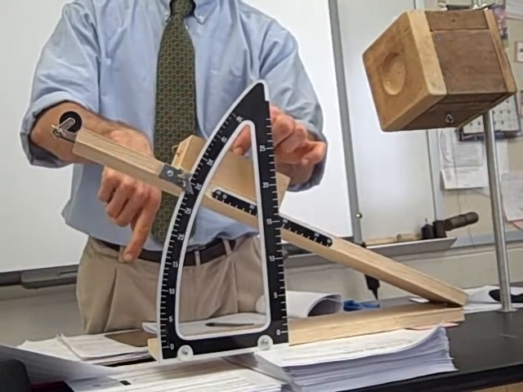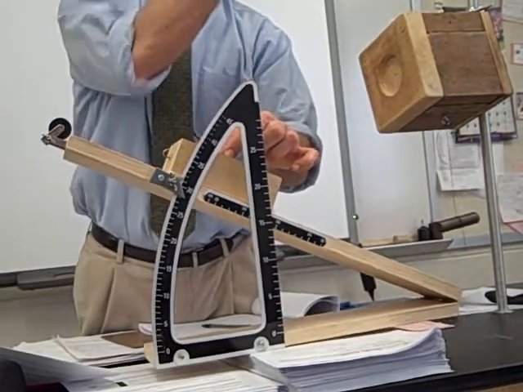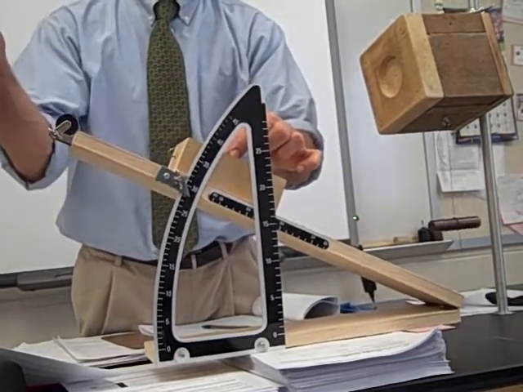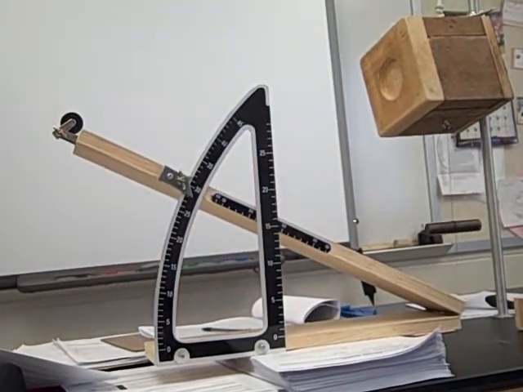And by doing that, what do I change? The normal force, right? Now the normal force increases, which increases the static friction. And so it can stay there. So that's what we're going to look at in number 9 here.